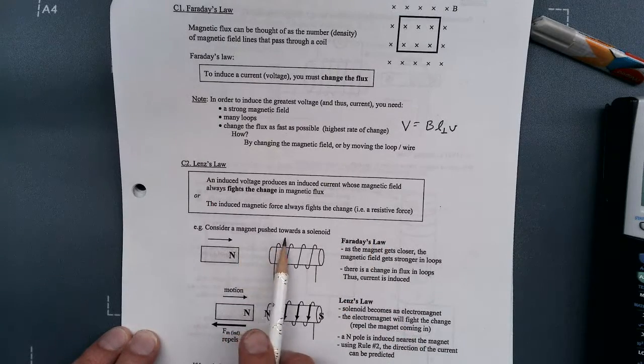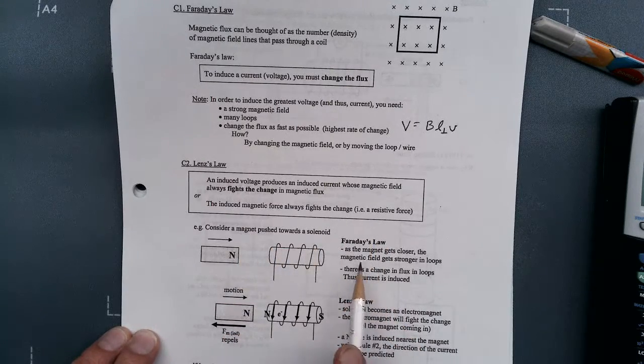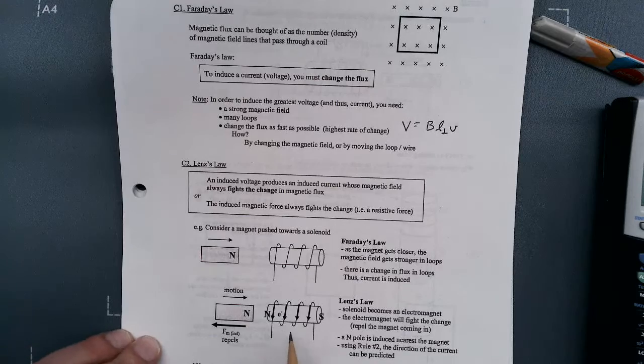Consider a magnet pushed towards a solenoid. So with Faraday's law, as the magnet gets closer, the magnetic field gets stronger in the loops. There's a change in flux in the loops, thus current is induced. So that's one way to look at it. And so the idea of magnetic flux here.